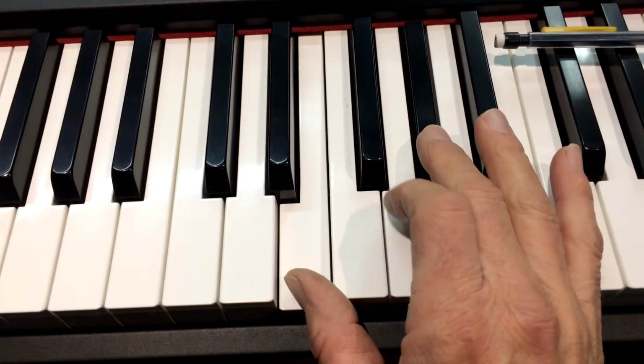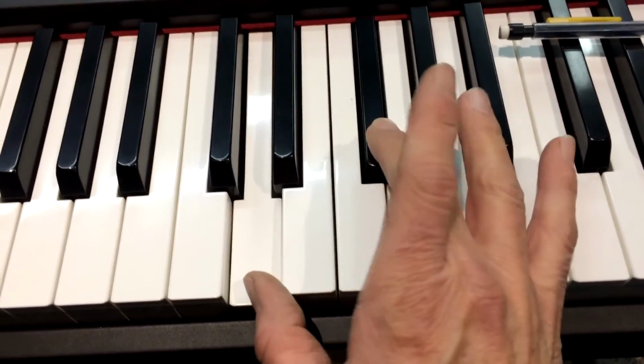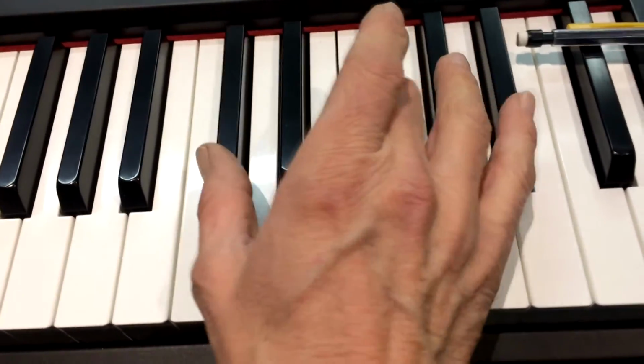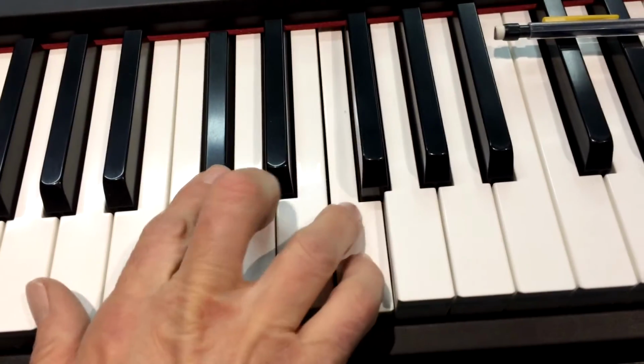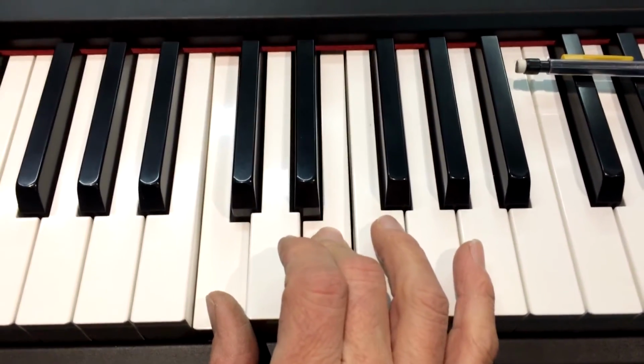And you skip over 3 frets. That's a major third too. So anytime you skip over 3 frets, or 3 notes, that's a major third.